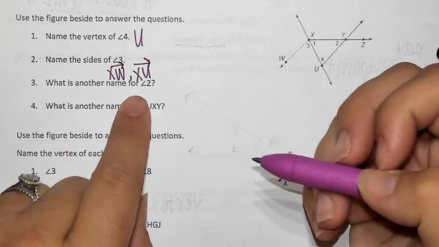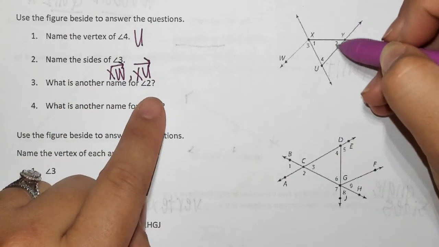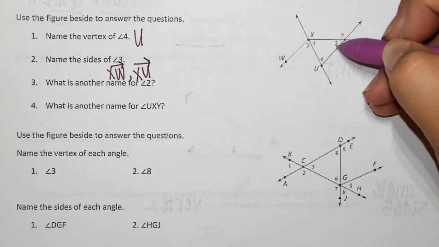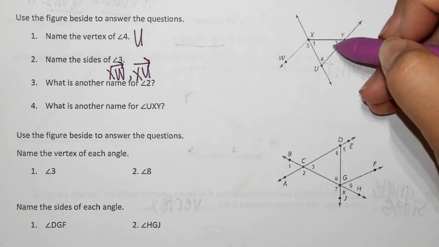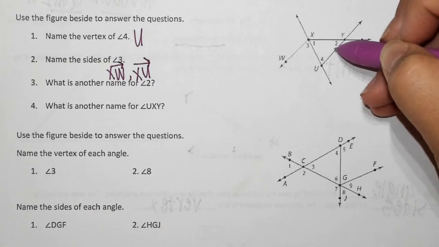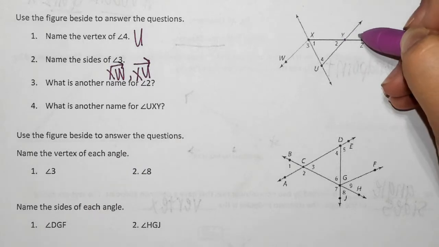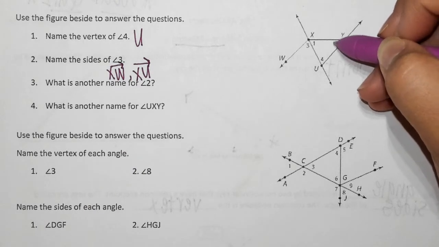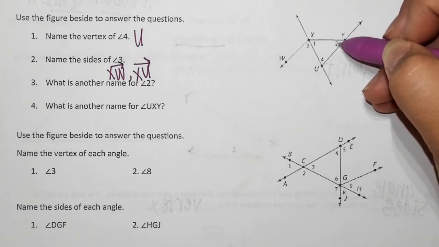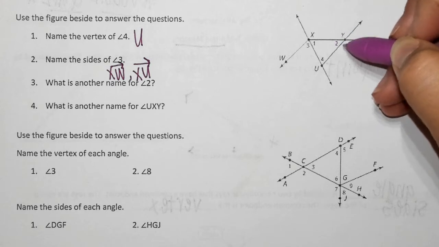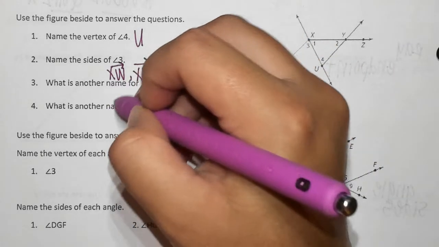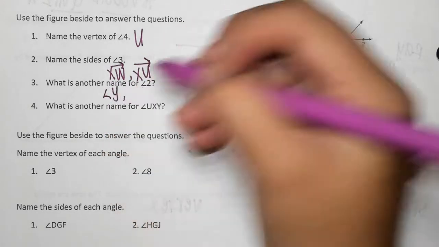So what's another name for angle 2? Here's angle 2. Wherever the number is, that inside is the angle. So if 2's here, don't think of it as opposite. Wherever the number is, that is your angle. So what's another name for angle 2? Well, what's the vertex of 2? Y. So that's one option.